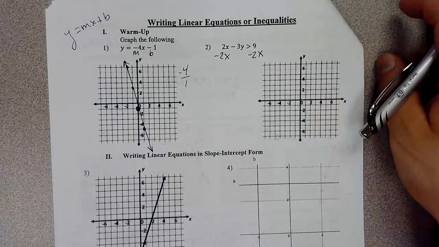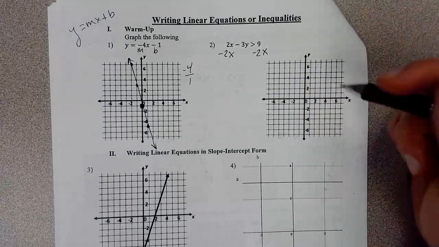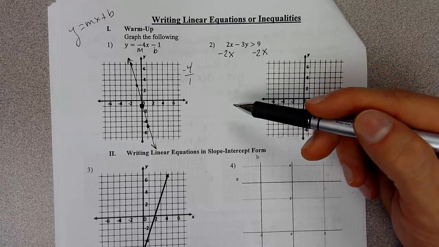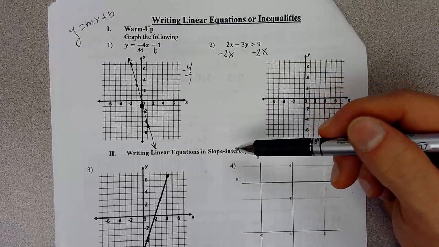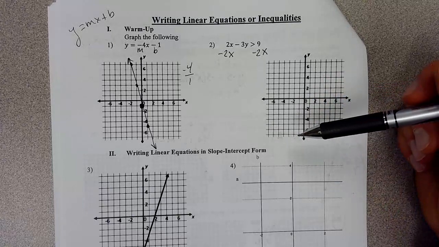And from here, what I'd like you to do, after giving you that first step, I'd like you to try it on your own. Pause the video, try it on your own. See if you can get y by itself before graphing the equation.